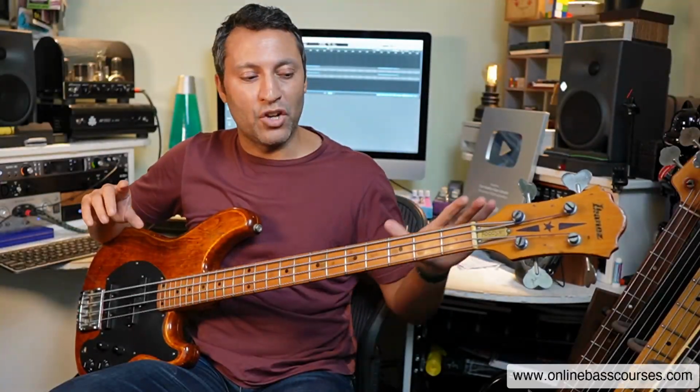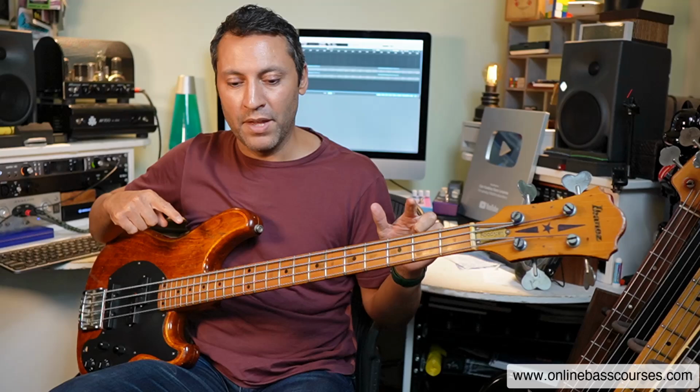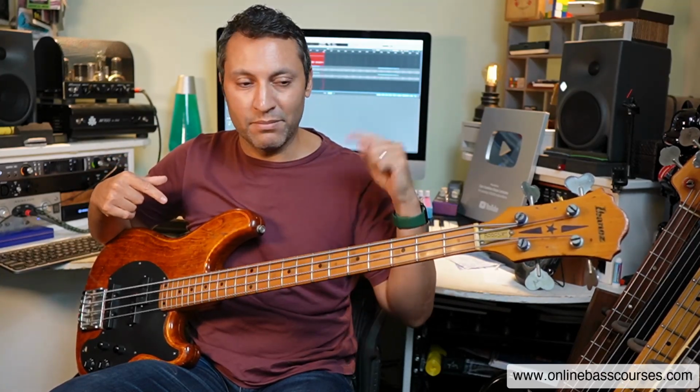Right, I'm going to take a combination of these ideas and I'm going to stick to a rhythm, probably 1 or 2 rhythms, and I'm going to leave space, and it's going to sound better than me just playing scales up and down.